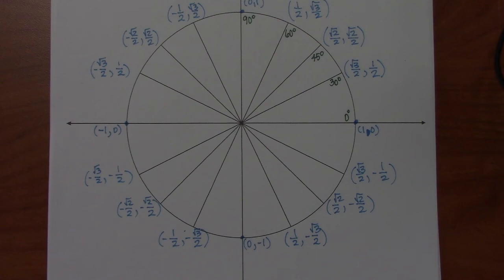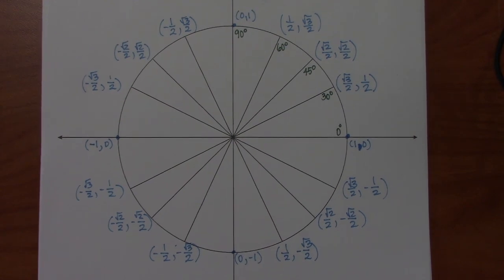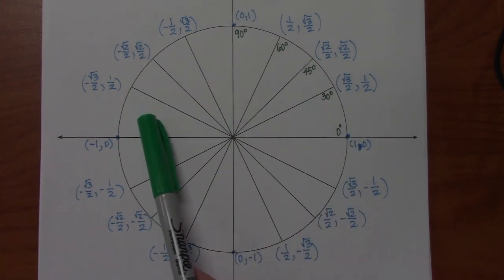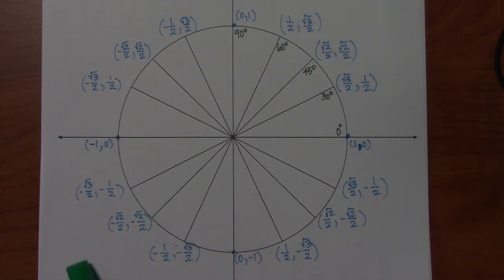All right, so without knowing the angle measurements, just knowing the coordinate points, and understanding that the x component is cosine and the y component is sine, well then based on what quadrant you're in, that's going to tell you whether sine is positive or negative. So in the first quadrant, everything's positive. In the second quadrant, cosine's negative, sine is positive. In the third quadrant, everything's negative, right? And in the fourth quadrant, cosine's positive, sine is negative, right?